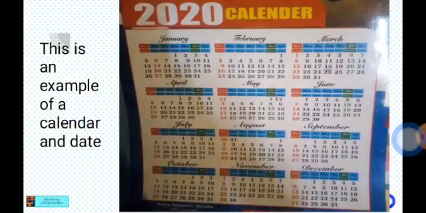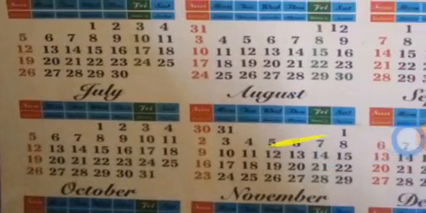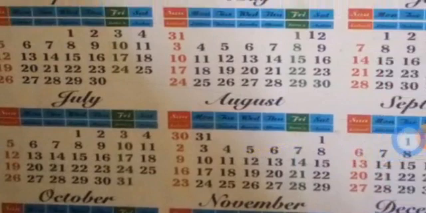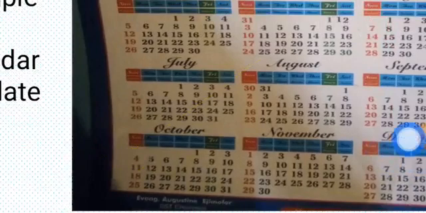Is that clear? From that calendar, you can also identify some special events of this country. For instance, 1st October. You see that October 1st is coming up on Thursday. And also December 25th. December 25th this year will come up on Friday.